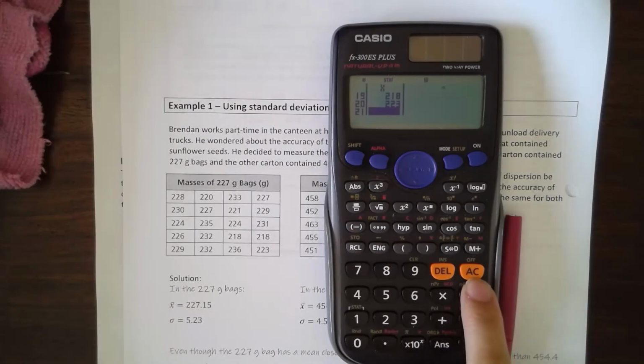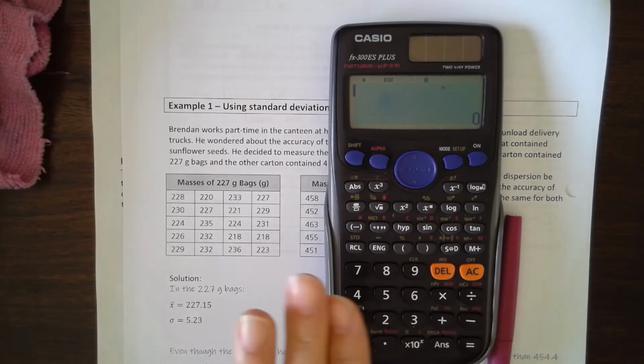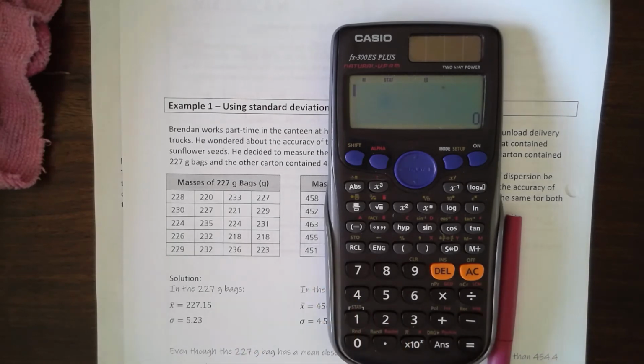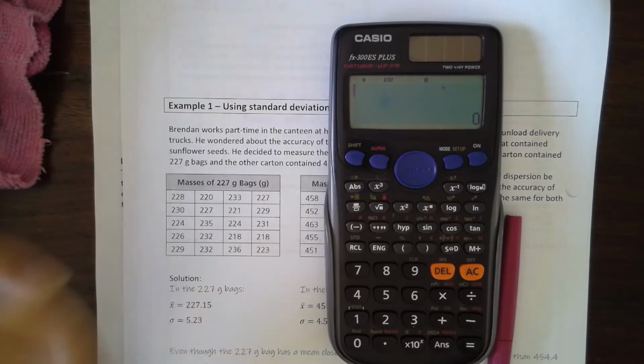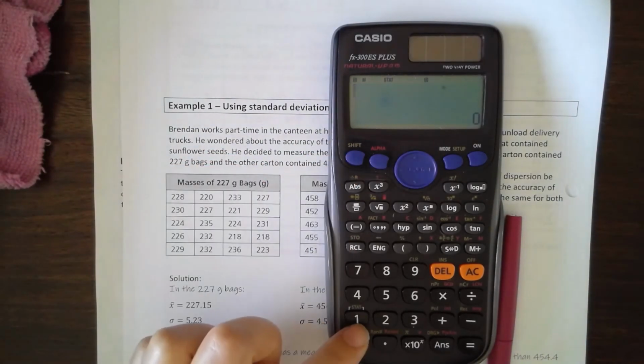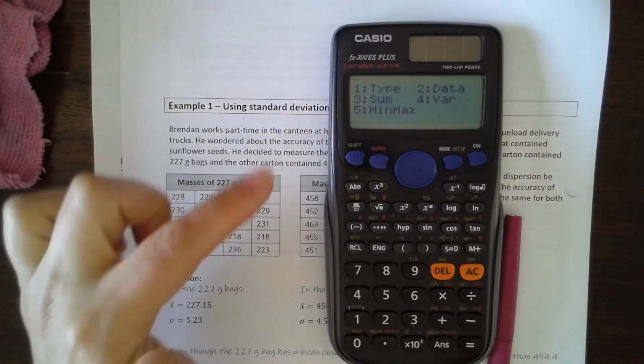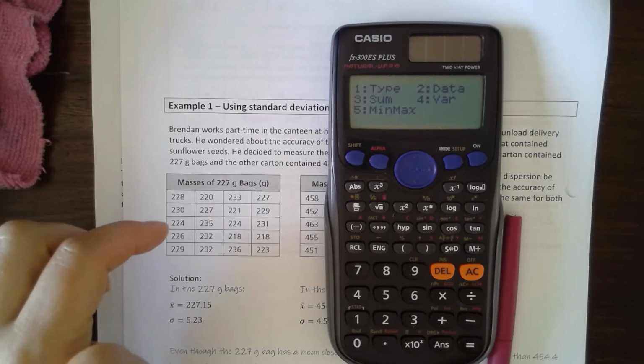Now, it seems a little weird to do this, but what we want to do now is press the all clear button. So we just clear that, and don't worry, our data's still there. It's still in the table. But now we need to do stuff with that data. So we're going to press Shift 1, and you can see above the 1 is stats. Okay, so that brings up another menu for you to choose from.